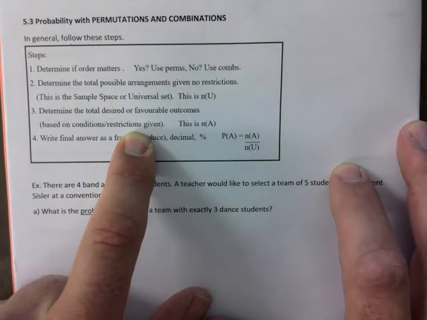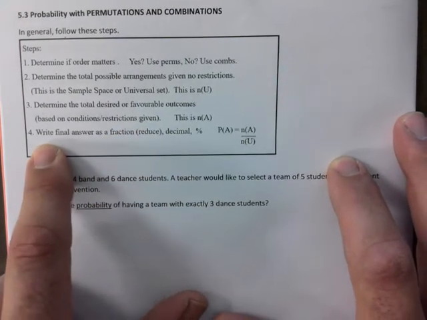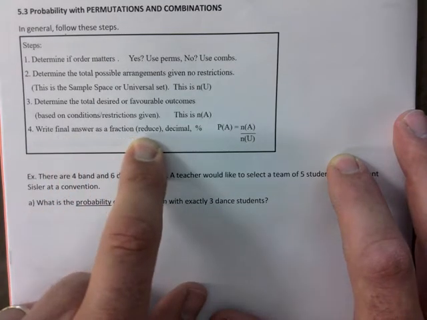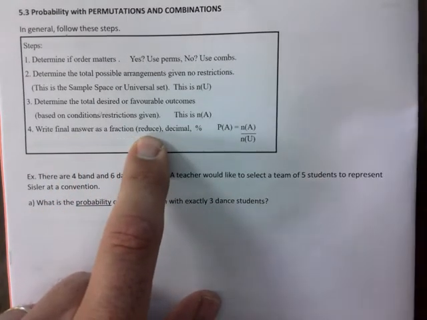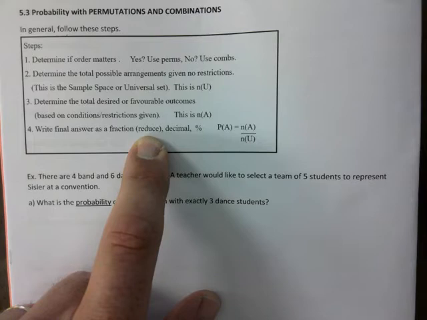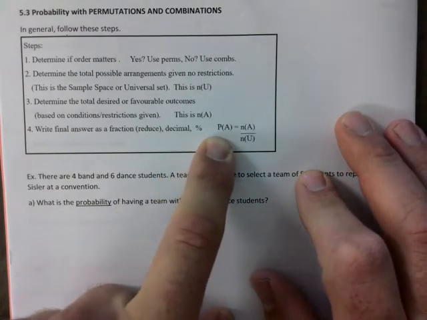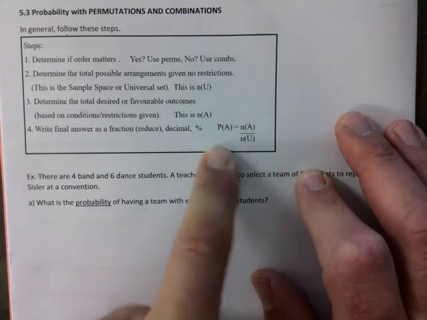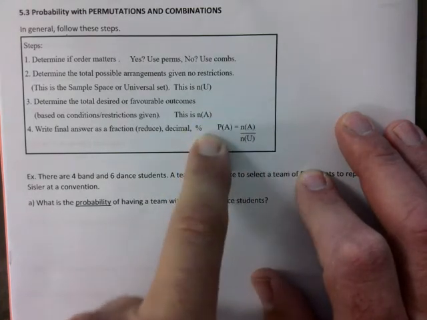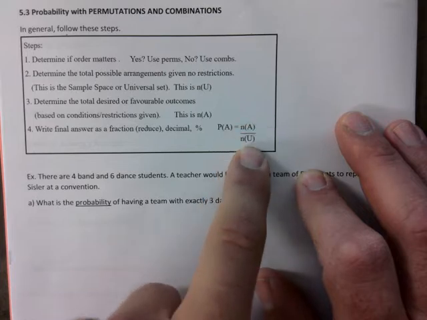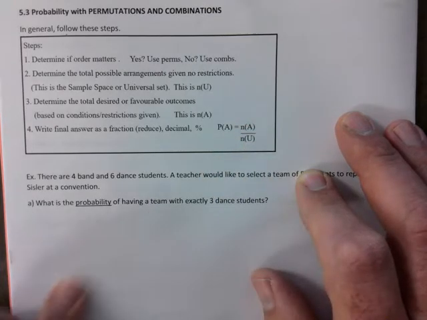And then at the end, you'll write your final answer as a fraction. Reduce ideally, but I'm not going to mark it wrong if you're not reducing, because I'm more interested in whether you know how to set up that probability. Do you know how to come up with that probability? That's what this unit is all about. So this is basically what we're going to end up finding, our probability as a fraction most of the time.